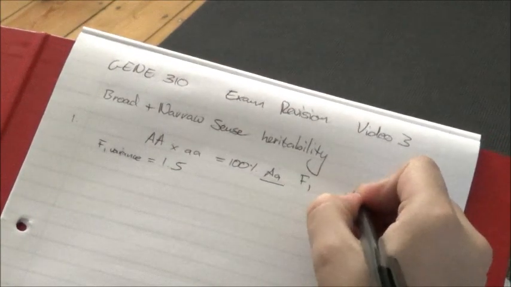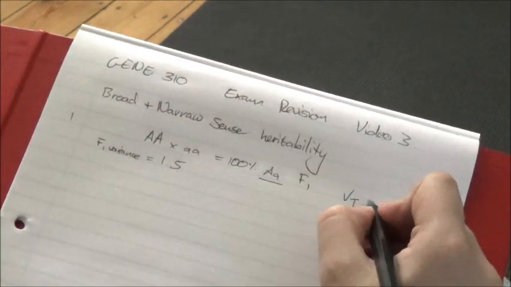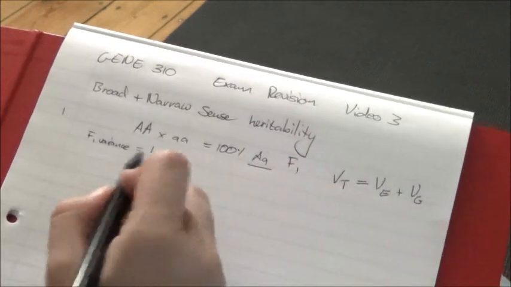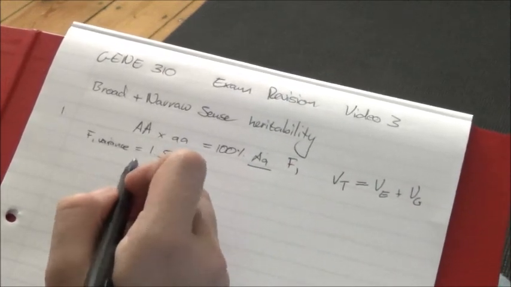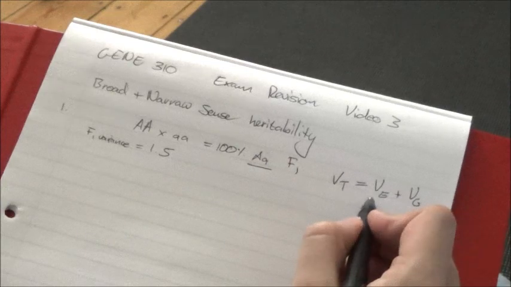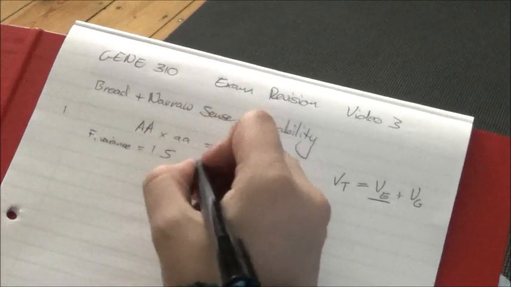Well, considering we know that the total variation, if we call it VT or VP, doesn't matter, they mean the same thing, is made up of an environmental component and a genetic component. And we know in this particular situation that there should be no genetic variation, yet we are still seeing variation in the phenotype. Then we can only say that it has to be attributable to the environment. So therefore, straight off the bat, we can say that our environmental variance is equal to 1.5.